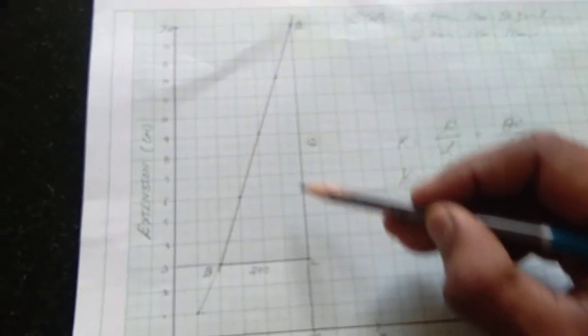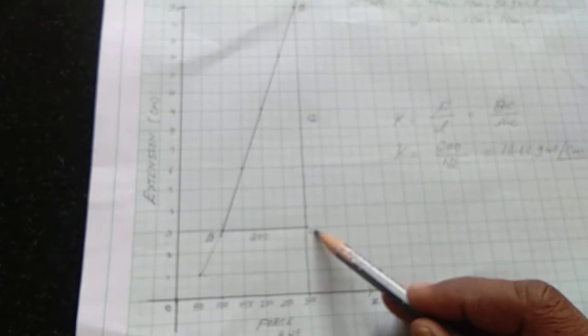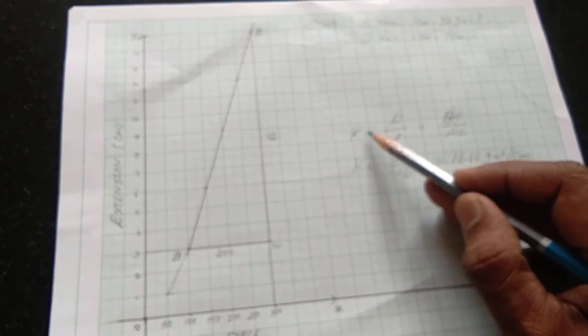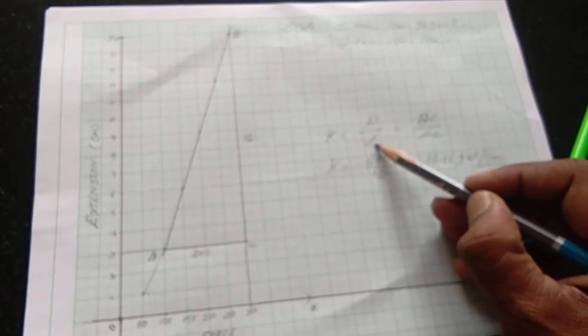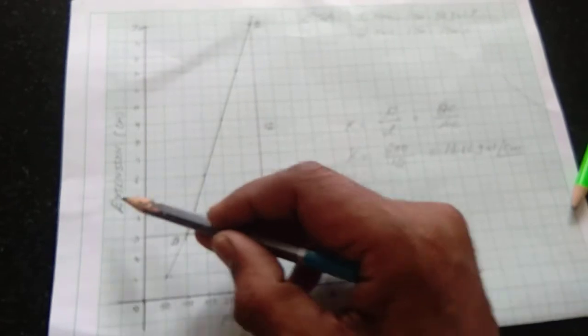So take a slope, call this ABC. And what is the K value? K is the constant, that is the force per unit length. The force is from B to C, so BC divided by AC, the extension.